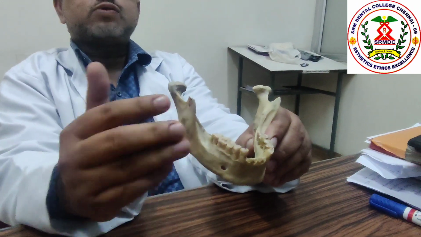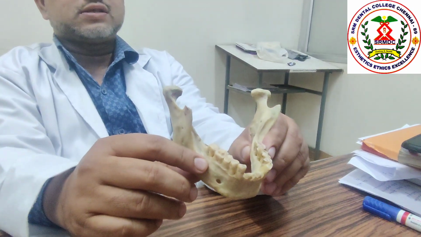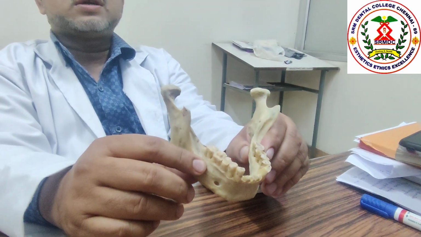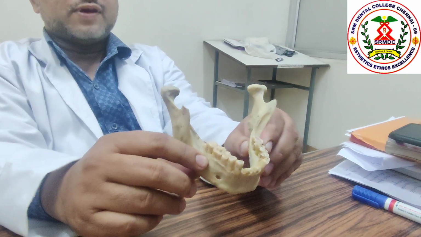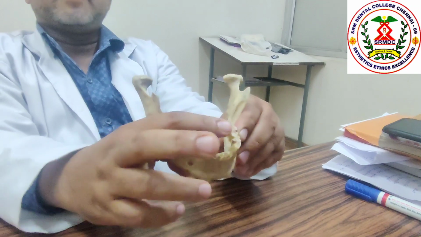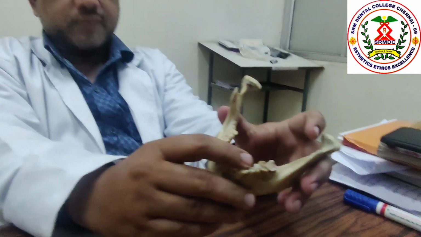Now we are going to discuss one by one. These features are important structures which are repeatedly asked in practical examination. So now first we are going to discuss about body of the mandible.